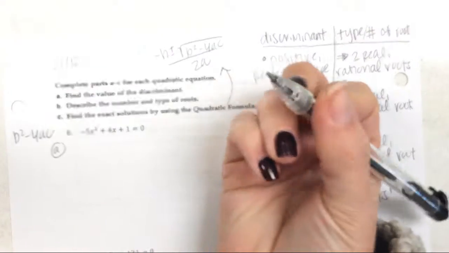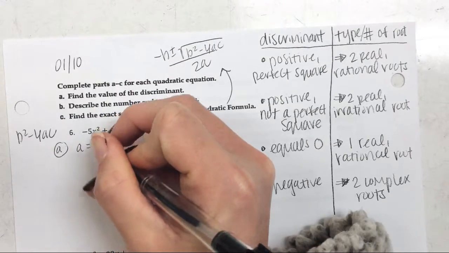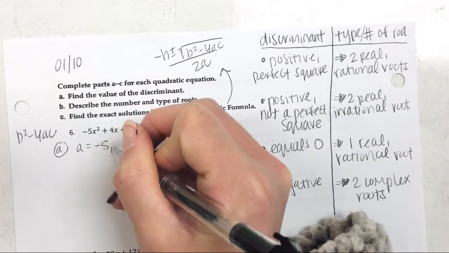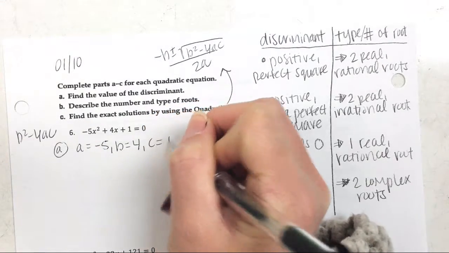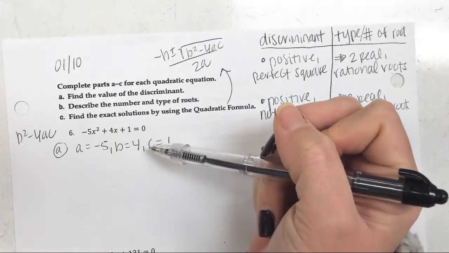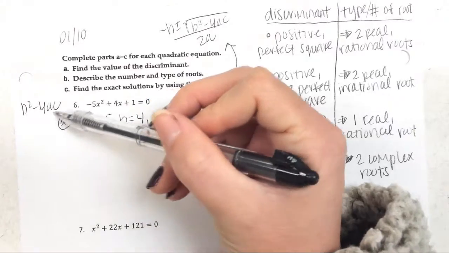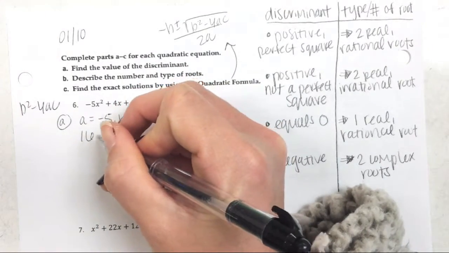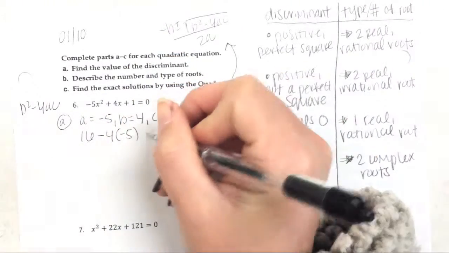So first thing we have to do is label our a, b, and c. Our a is negative 5, the number in front of x squared. Our b is 4, and our c in this one is 1. And notice it's already in standard form, so we don't have to subtract any numbers or anything like that. So let's set up the formula for the discriminant. B squared in this case would be 16 minus 4 times a, which is negative 5, times c, which is 1.